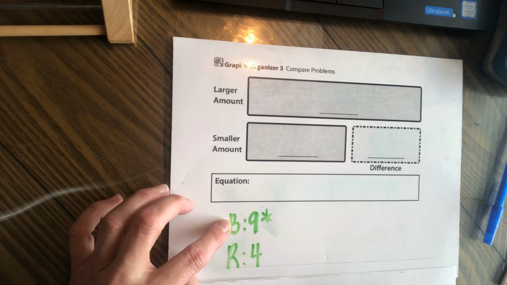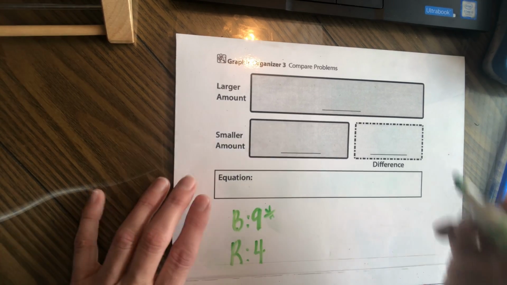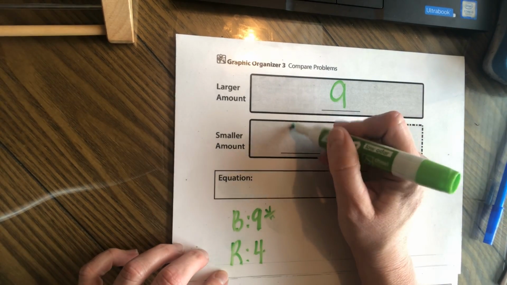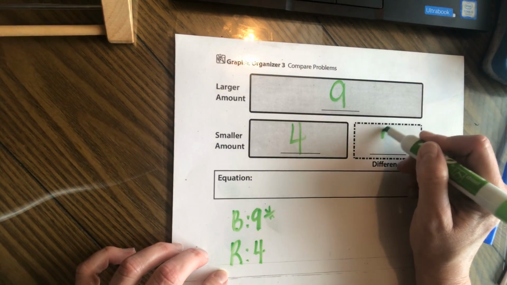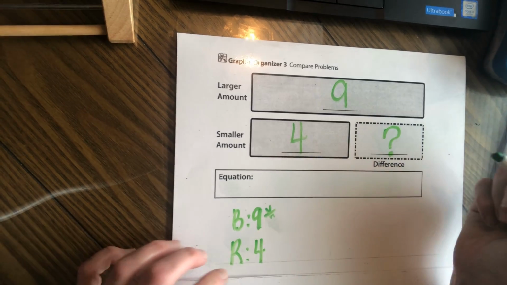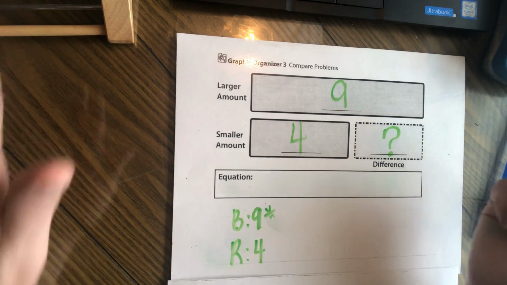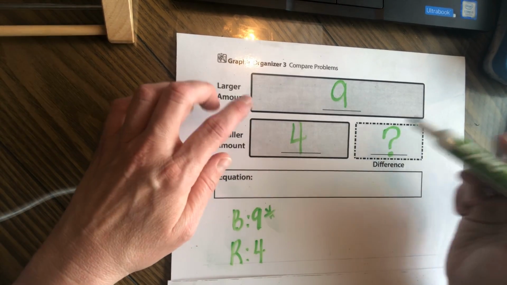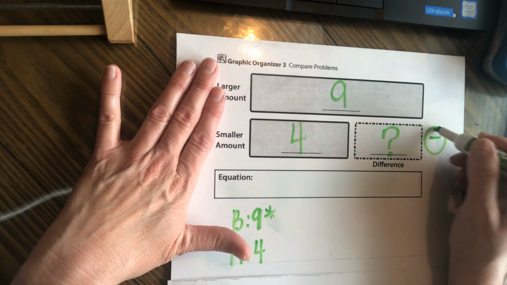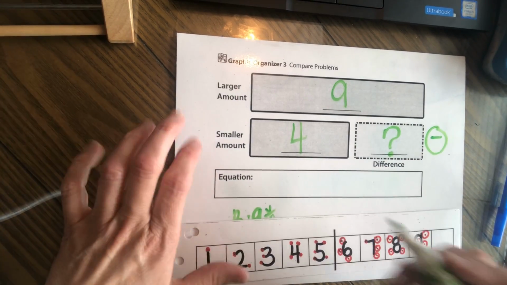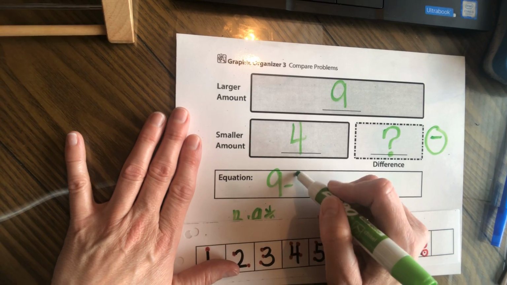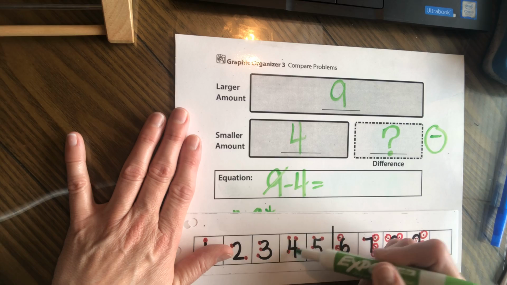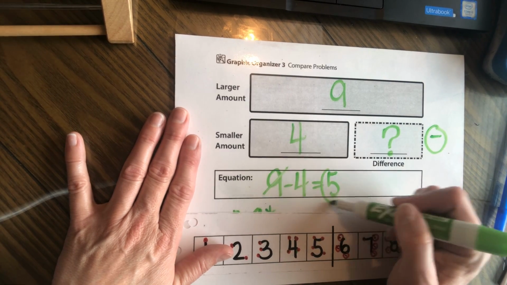Did more pick blueberry? Yes, they did. So 9 is this larger amount and 4 is the smaller amount, which means we are looking for the difference, right? We're comparing. What do they have in common? Well, they both have 4 in common. And we are looking for that extra. So we are going to subtract large amount minus small amount: 9, 8, 7, 6, 5. And the difference is 5.